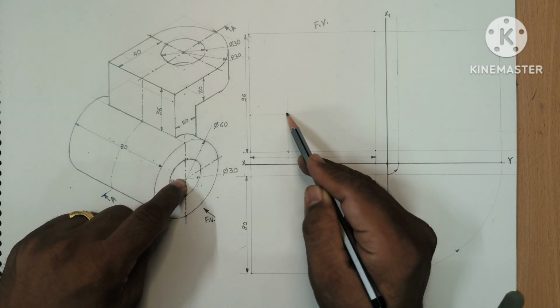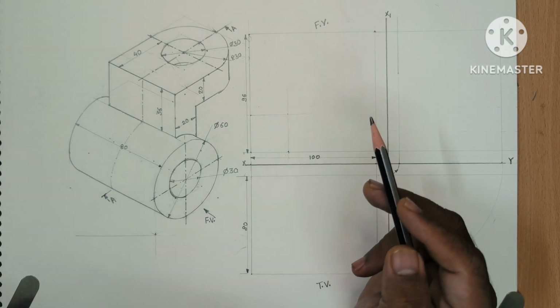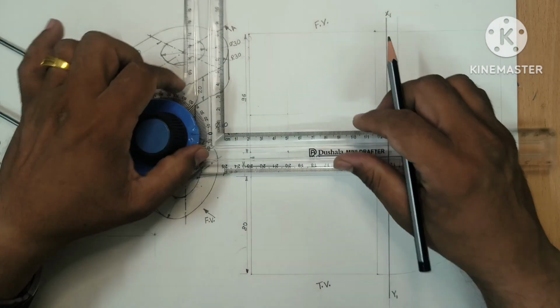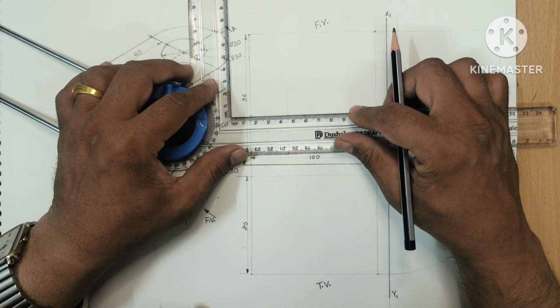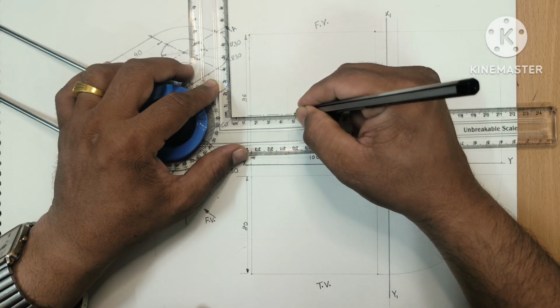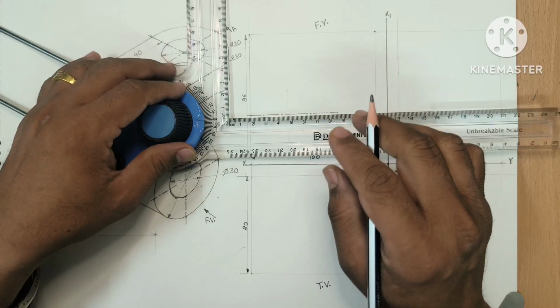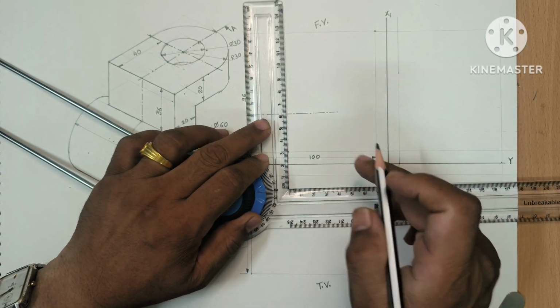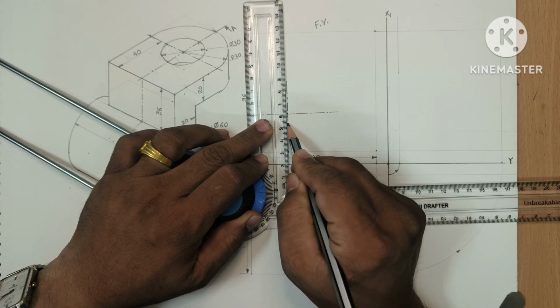Hence, first of all I will draw the center line. First of all, I will mark the center line.